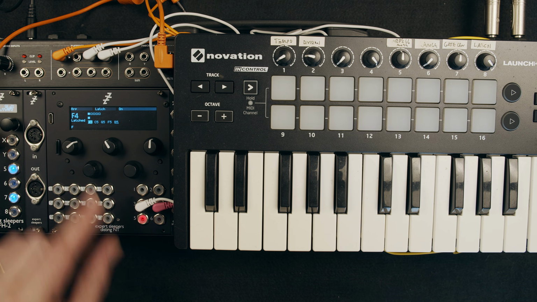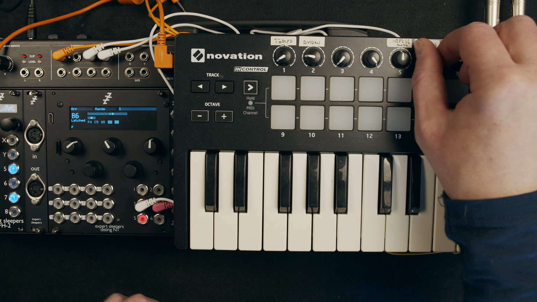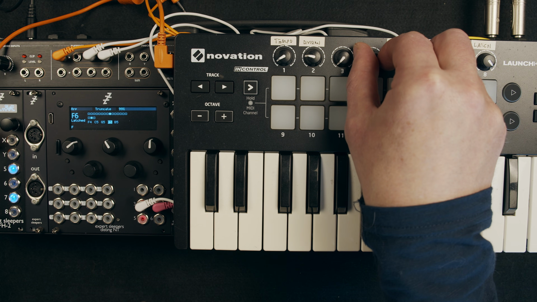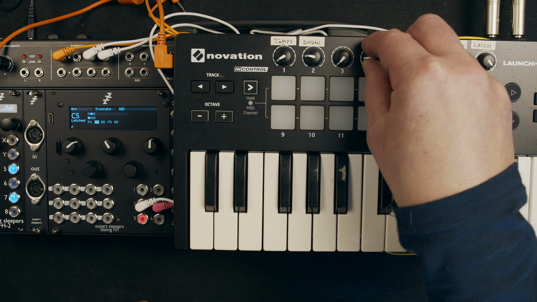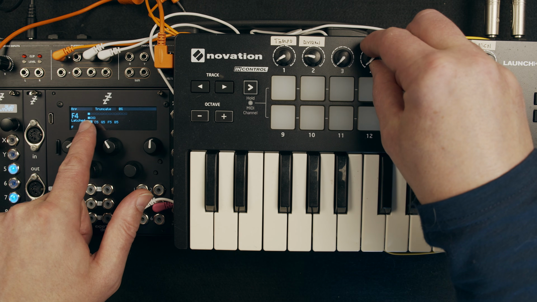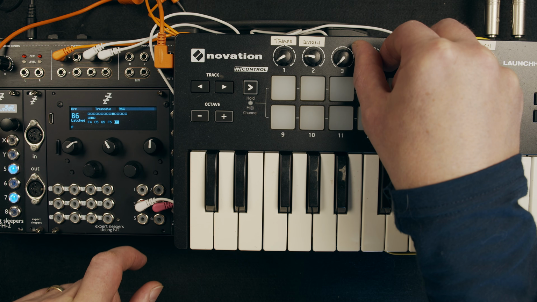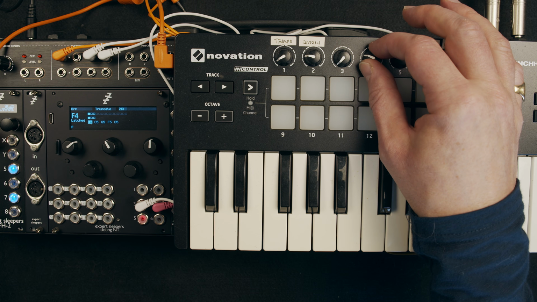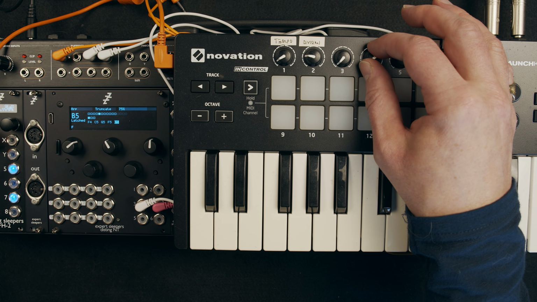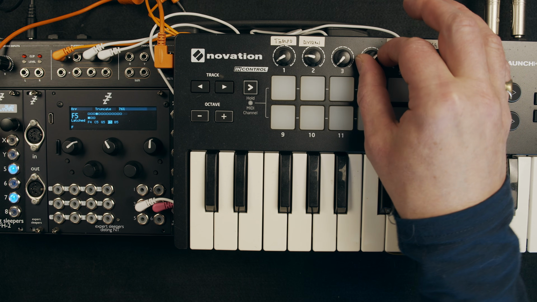What else do I want to play with? Let's make a much longer one. And then we'll play with this one. So this is the truncate thing. So you can see how the steps in the pattern are getting grayed out as I wind that back. And you can change it while it's truncated.